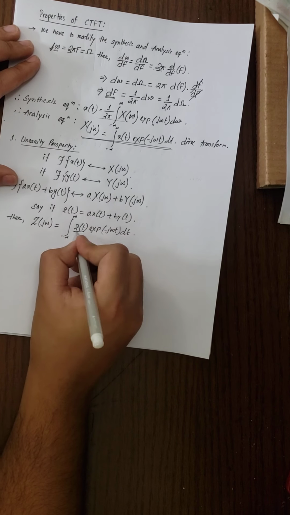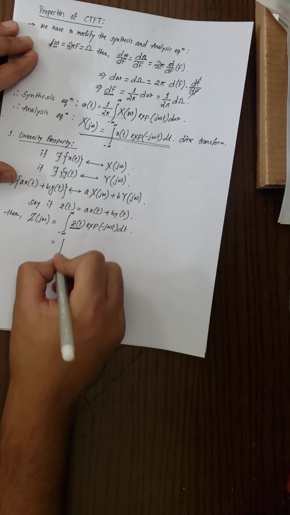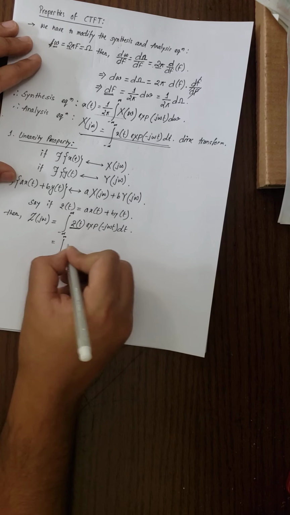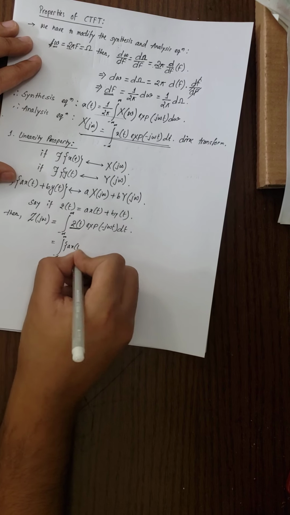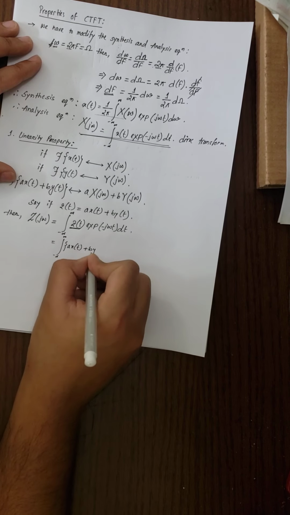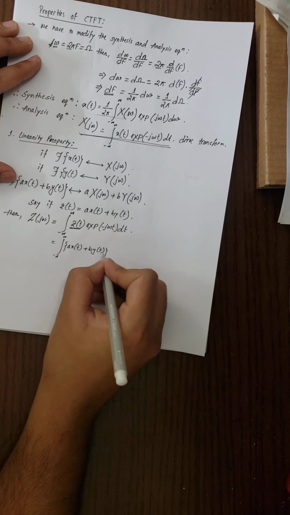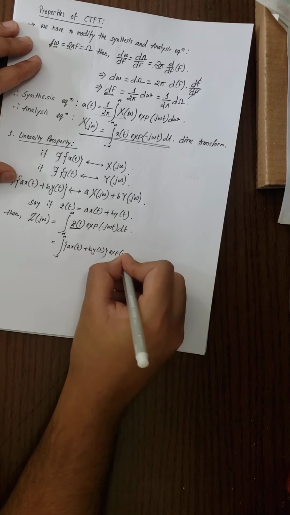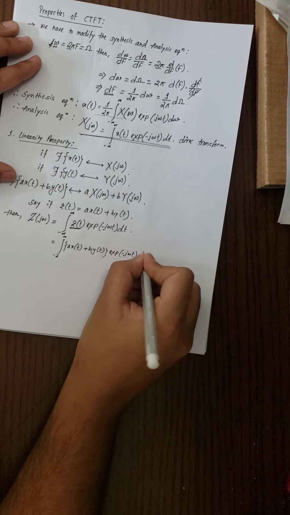Now, replacing the value of z of t, we get the integral from minus infinity to infinity of a x of t plus b y of t, times e to the power minus j omega t dt.